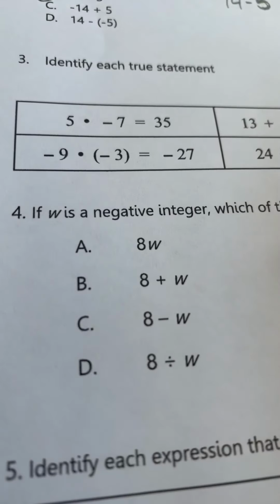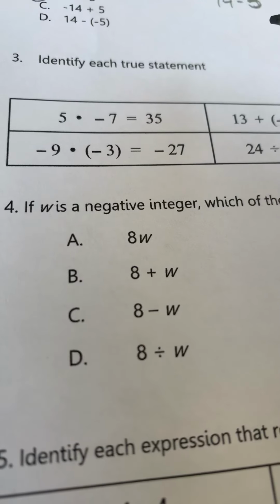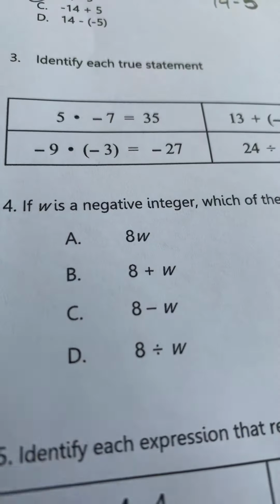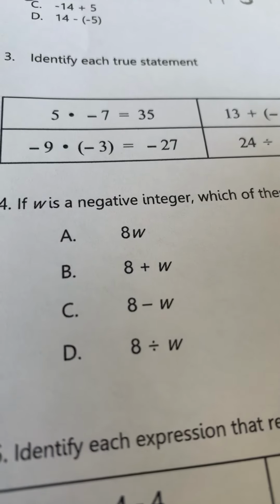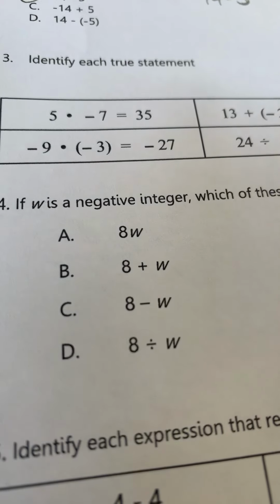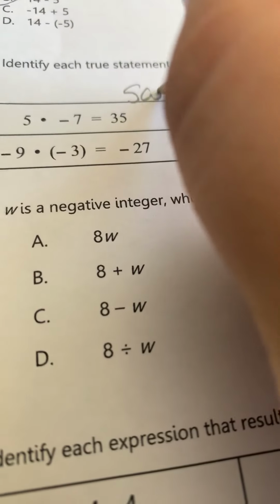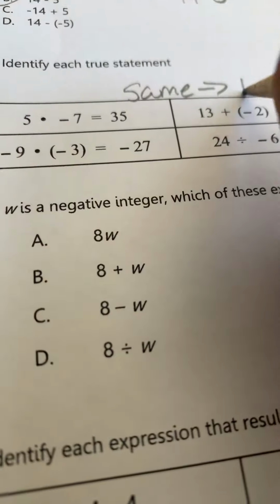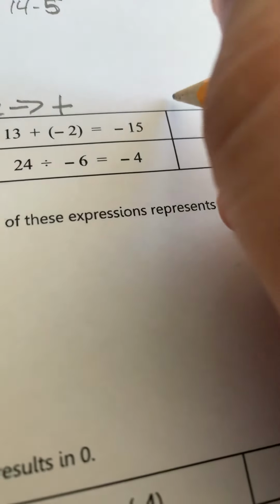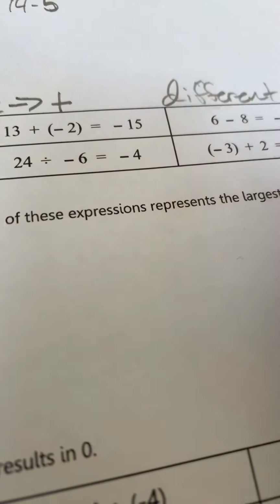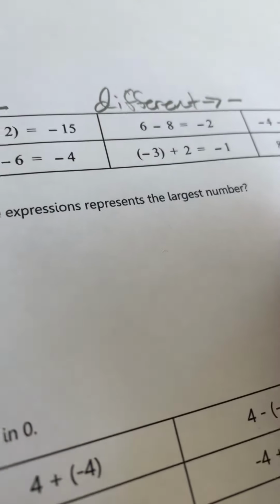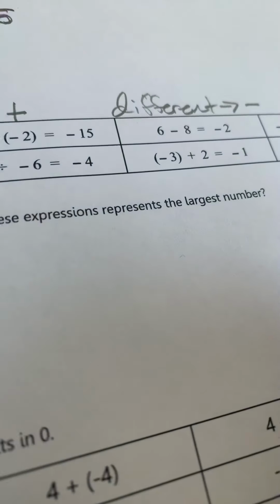Okay? All right, number 3, identify each true statement. Well, the multiplication and division are pretty easy if I remember the rule. Okay? Again, if they're the same, they're positive. If they are different, they're negative. Okay? That's only for multiplication and division.